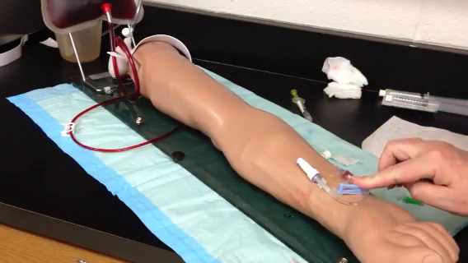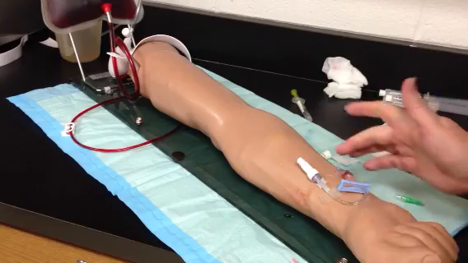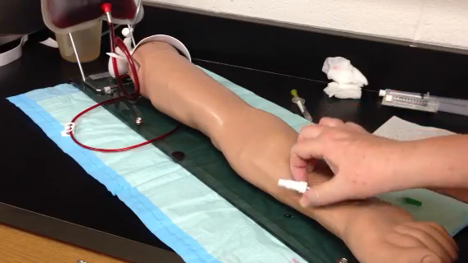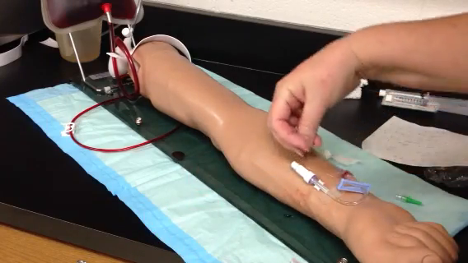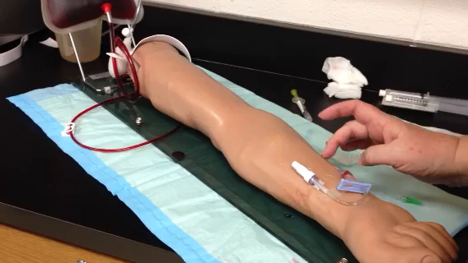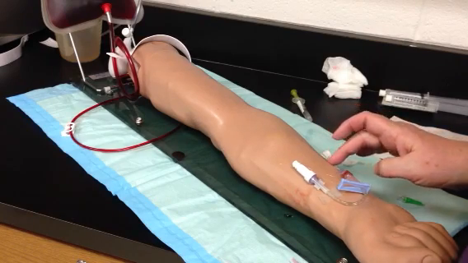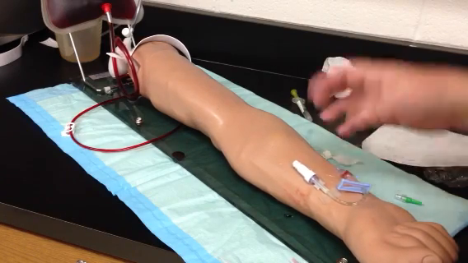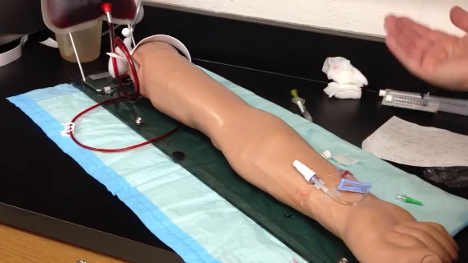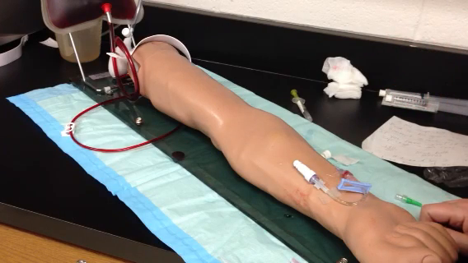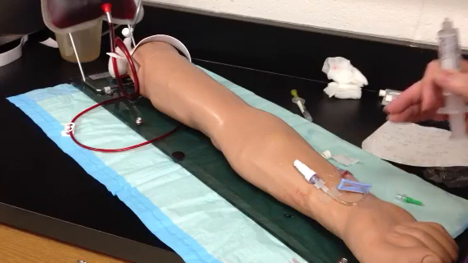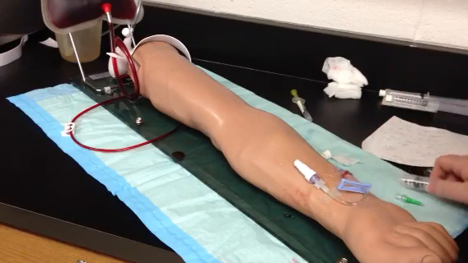Always make sure that you lock and then disconnect, because if you pull this out, it allows a little bit of suction, which will pull back a small amount of blood into the end of your vena cath, which then of course would clot and cause you difficulty to access it the next time. Now, that is pushing through a saline lock.